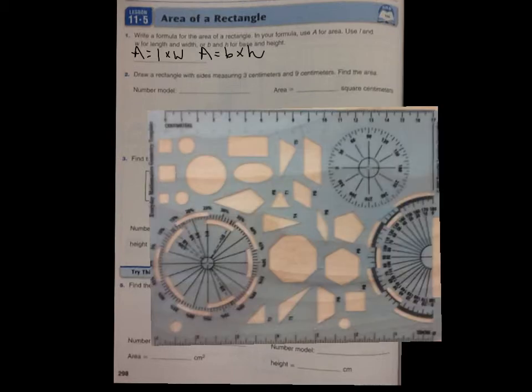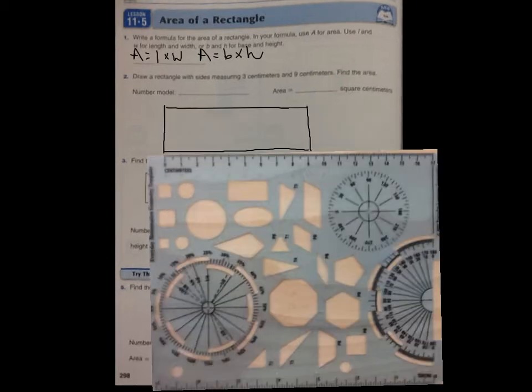For the next one, you should have used your shape template or ruler to draw a rectangle with sides measuring 3 centimeters and 9 centimeters. Your rectangle should look something like this, but obviously a little more straight since you used your straight edge. Now the number model should have been area equals length, which was 9, times width, which is 3, and you should have gotten 27 centimeters squared.